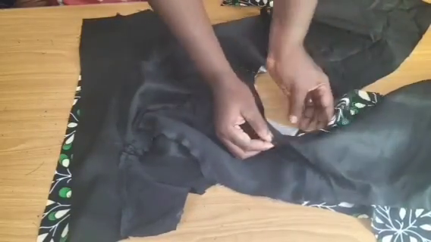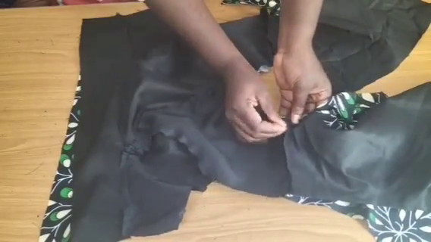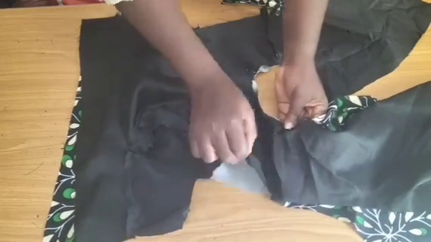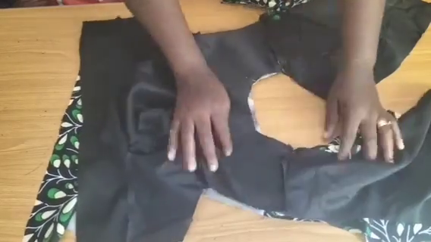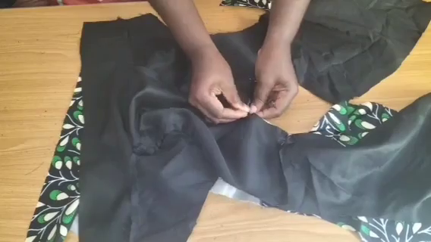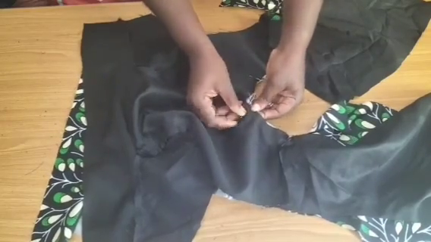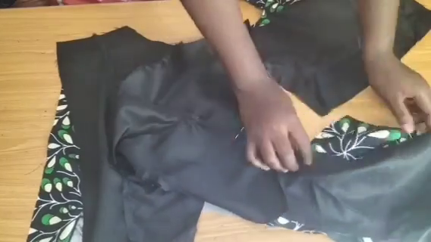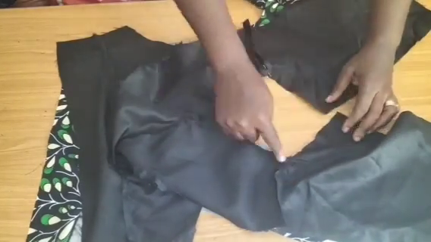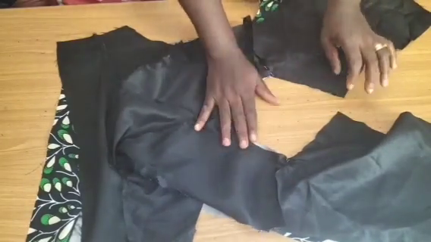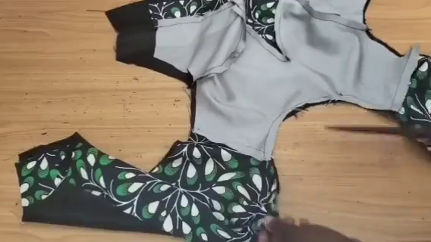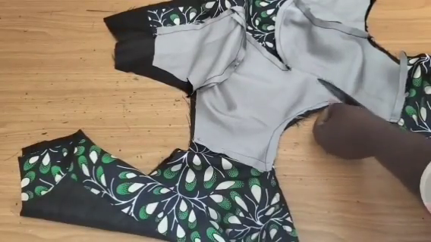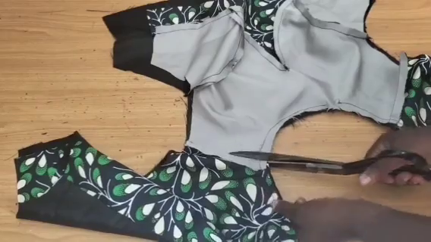as you can see. So make sure the seam lines are first secured. Then you can now arrange the pins accordingly. So I'm going to secure the pins accordingly as you can see. So after securing with my pin, I'm going to stitch around it. So I'm done stitching. Make sure you make your notches, very important.